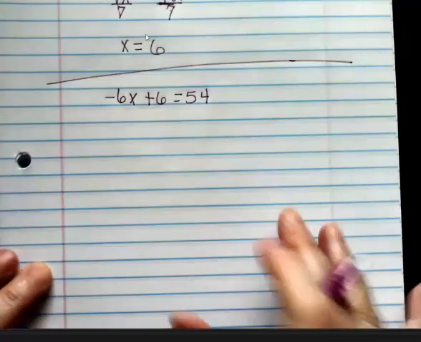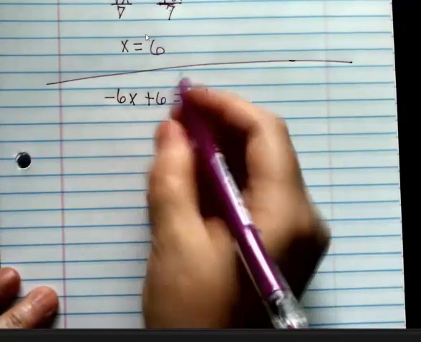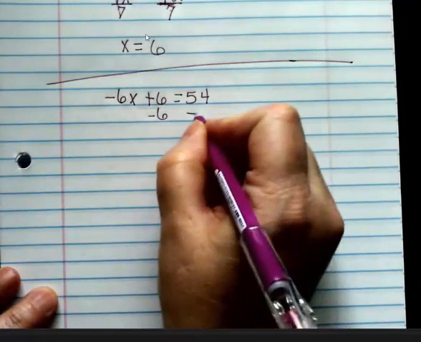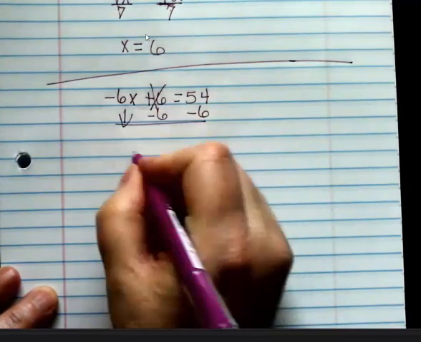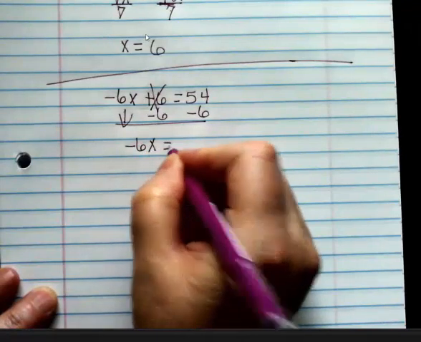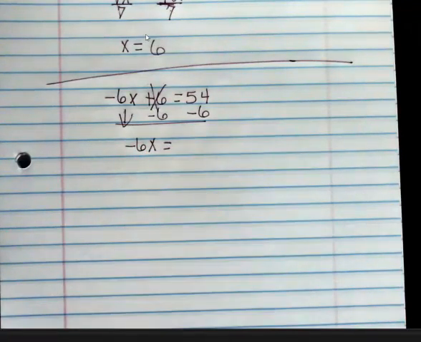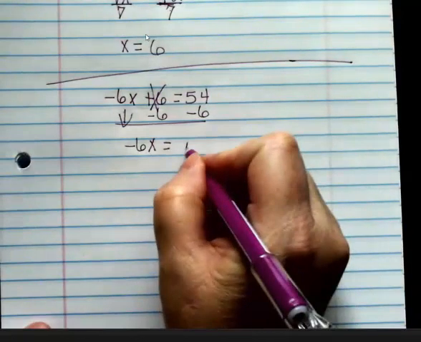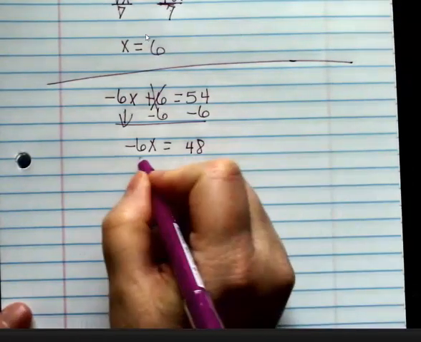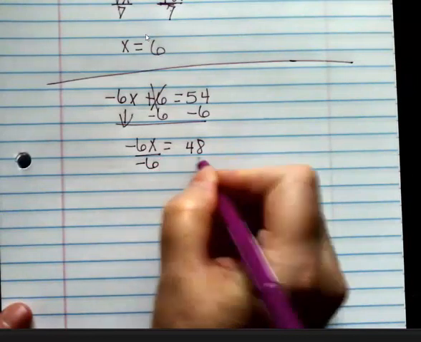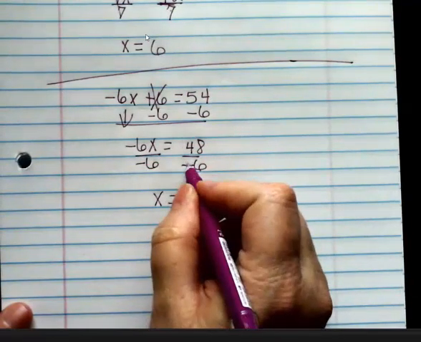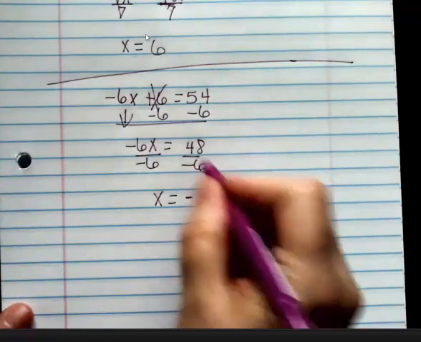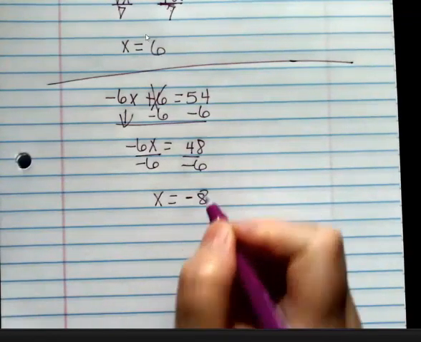So the first thing I want to do is get rid of my plus 6. So I subtract 6 from both sides. These cancel out. Negative 6x equals 54 minus 6. It's 48. Now I divide both sides by negative 6. And x equals, remember dividing, one negative is negative. 48 divided by 6 is 8.